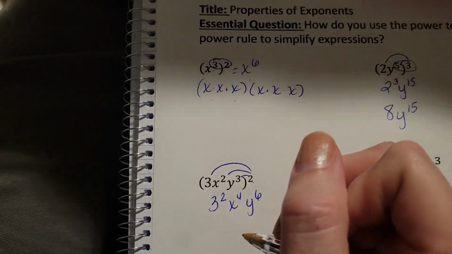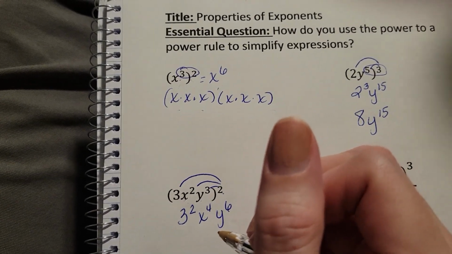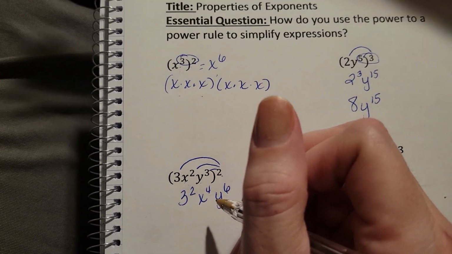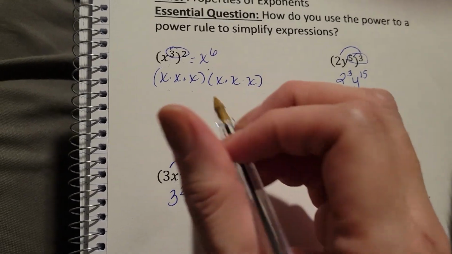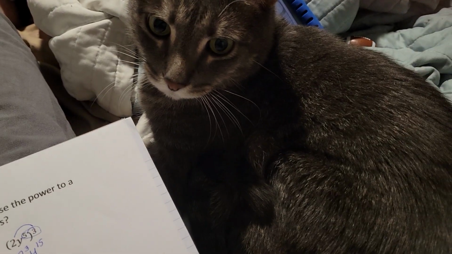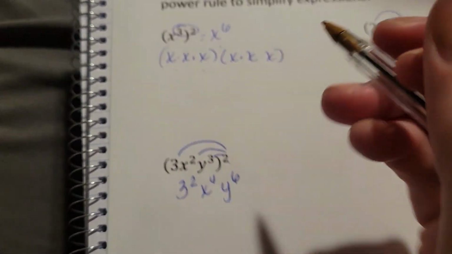That's my cat. Give him a second. His head, his tail, something will be in the, there he is. That's him right there. Okay. All right.